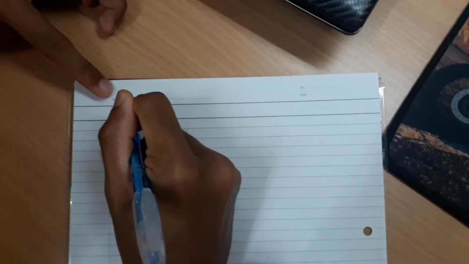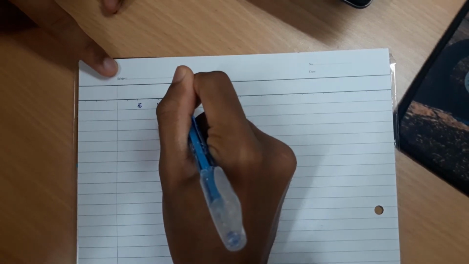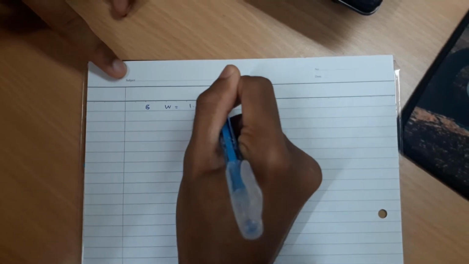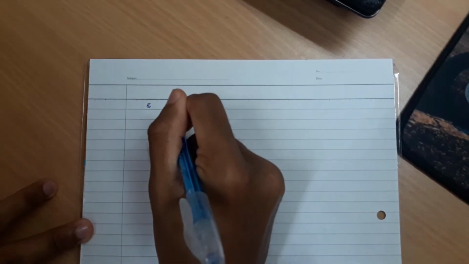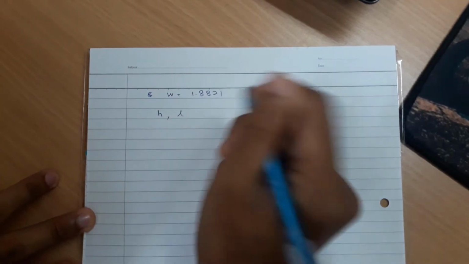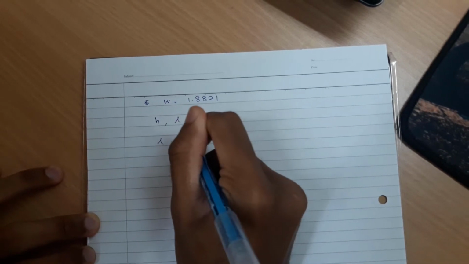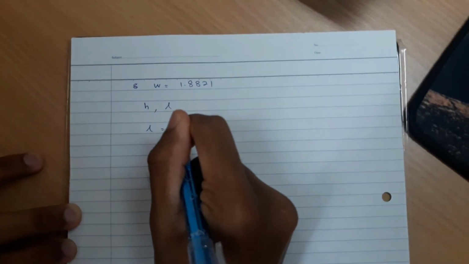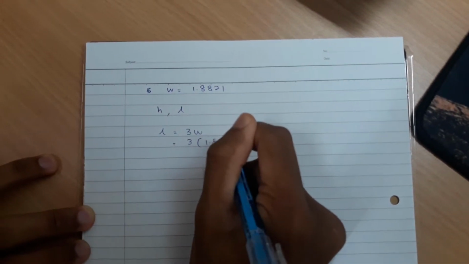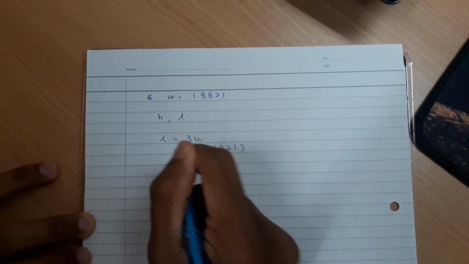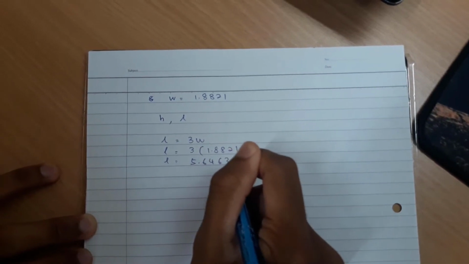Since we have got W equal to 1.881, we need to find the values of H and L. We know that L is equal to 3 times W. So we just plug in the number 1.881, and L equals 5.6468.